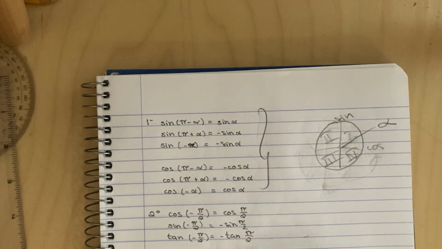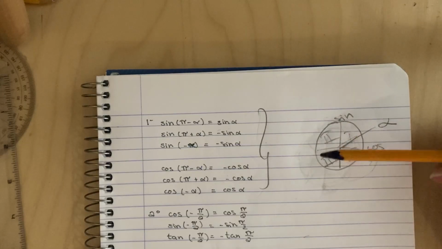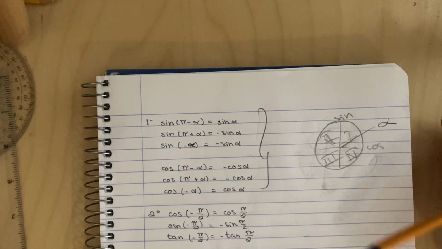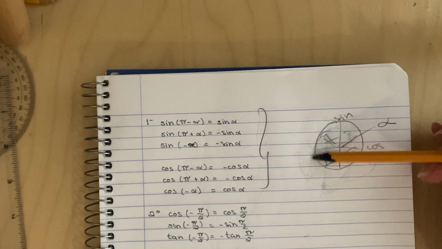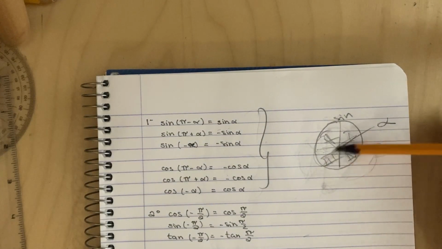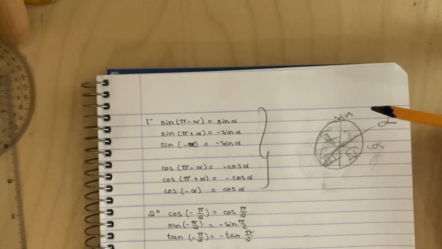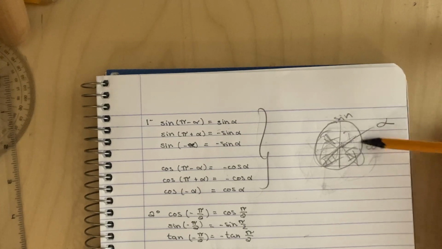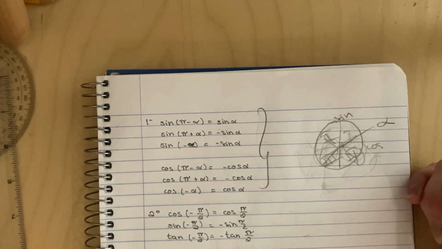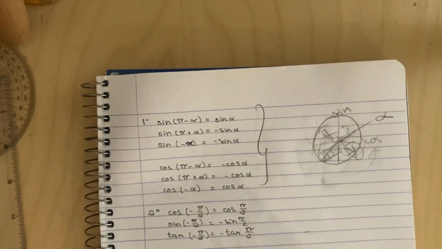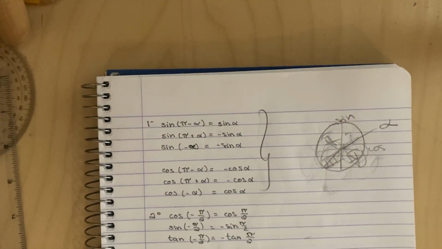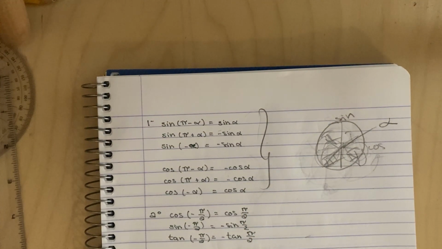Cosine is similar. Cosine of pi minus alpha is minus cosine alpha because we're on the negative side of the x-axis. Cosine of pi plus alpha is minus cosine alpha because we're still on the negative side of the x-axis. And cosine of minus alpha puts us on the positive side of the x-axis, which makes it cosine alpha. Again, I've got the formulas listed here for you to refer to. Now, here's where it gets a little bit tricky.